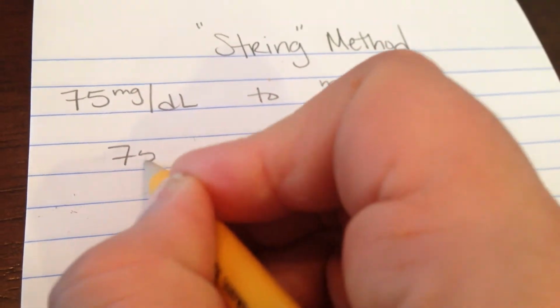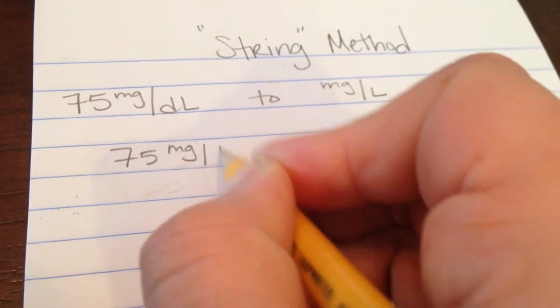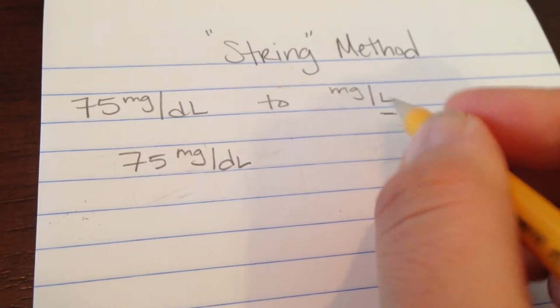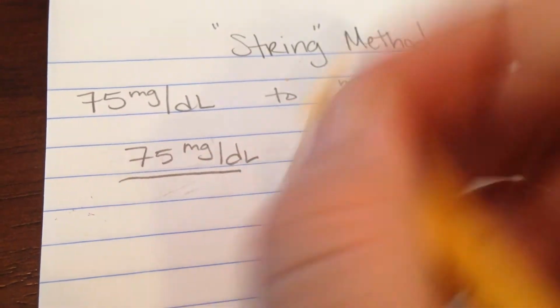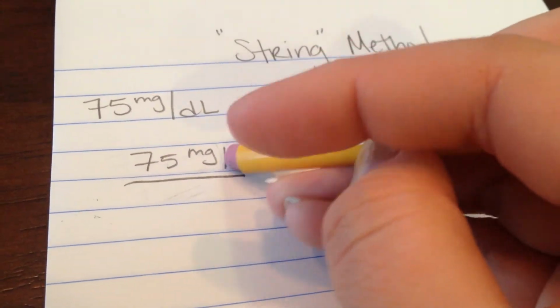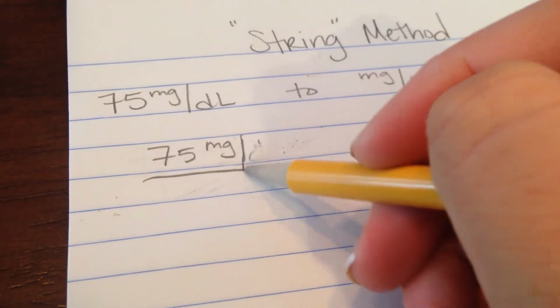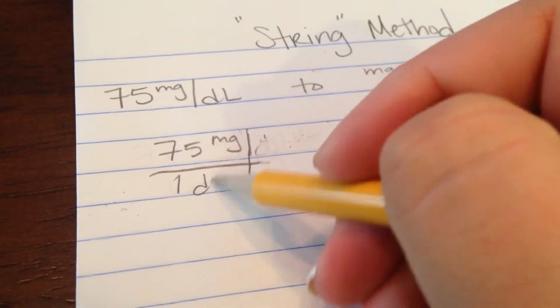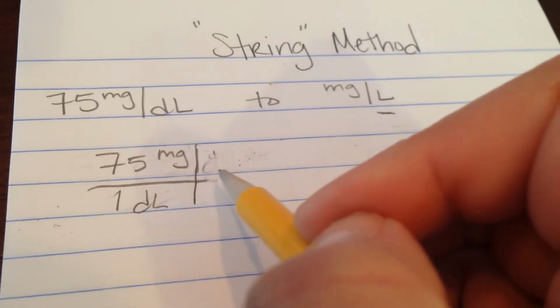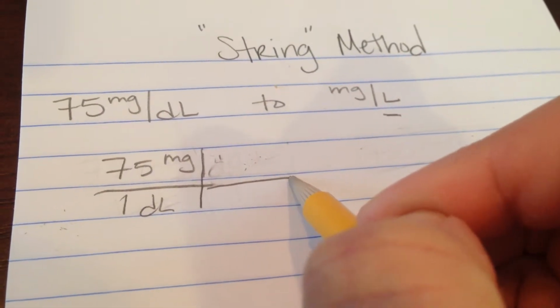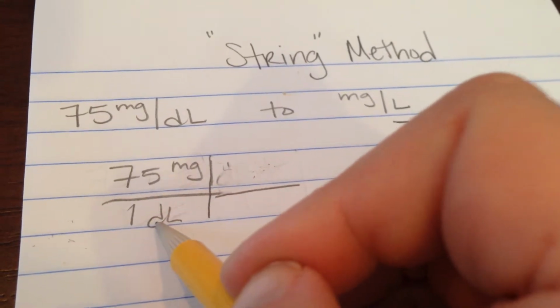So we have 75 milligrams per deciliter, and we want to go to liters, milligrams per liter. So I'd start with my 75 milligrams over 1 deciliter, because that's my concentration that I have. Now I know that I want to go to liters, and then I want to cross out my deciliters.